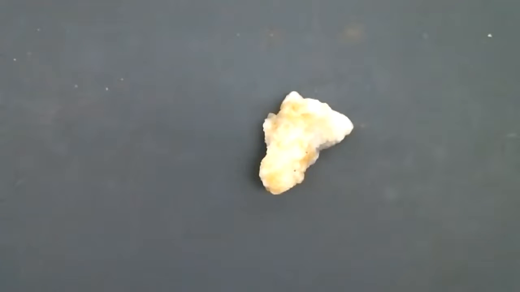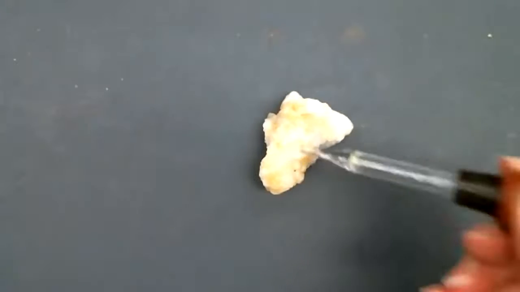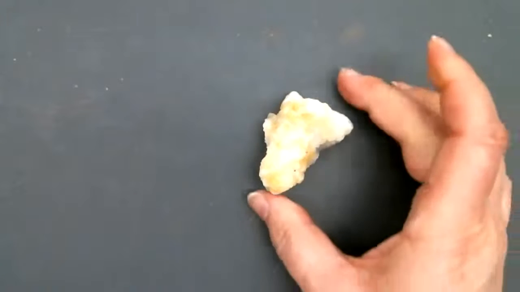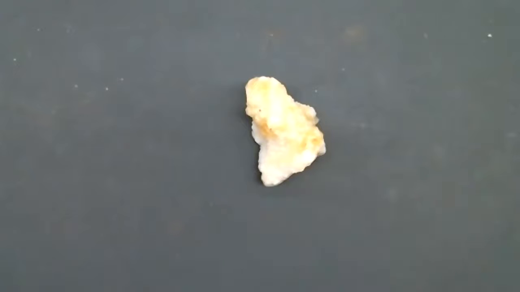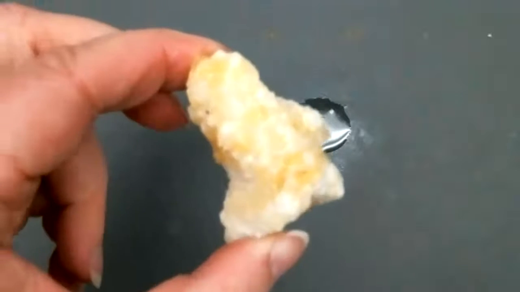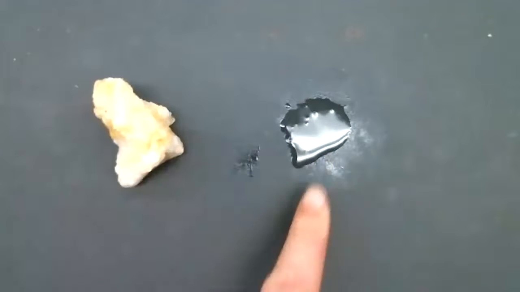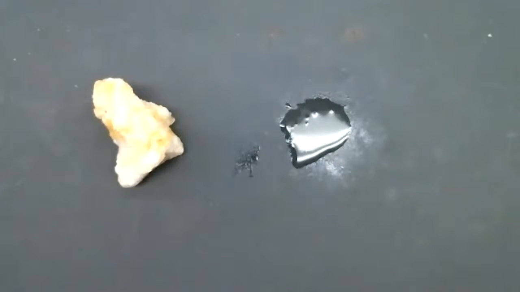I'm going to get rid of that and see if our lighting is better. Try that again. You still can't really see it. It's just this camera and the lighting, but it bubbles and fizzes. Let's try that again. There. You ought to be able to see that. There we can see it because it's bubbling. It's still bubbling on the table. All right, so that's what we're looking for, a reaction.